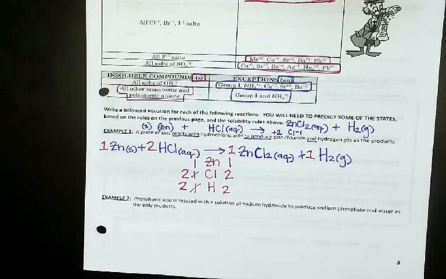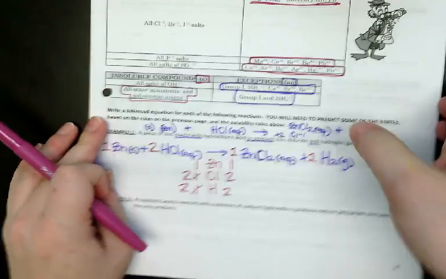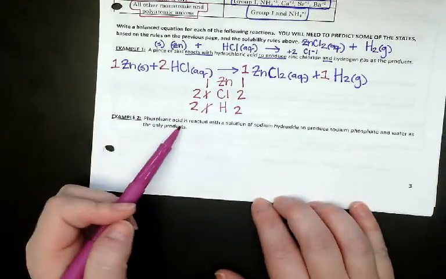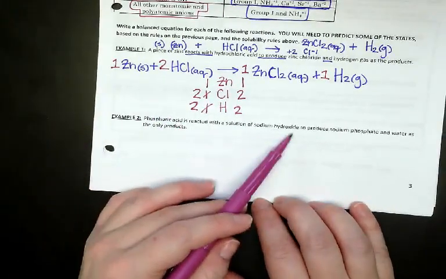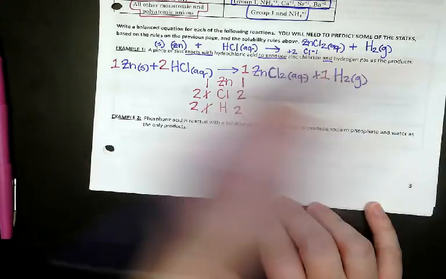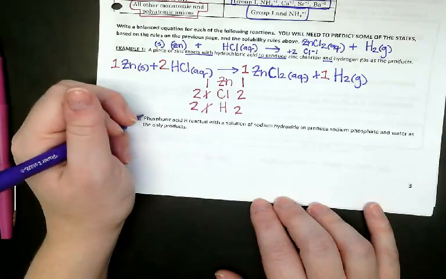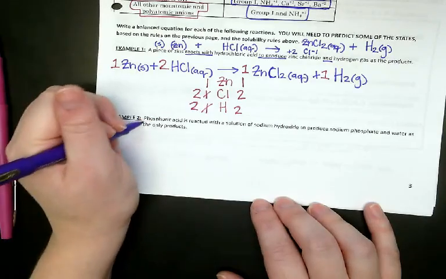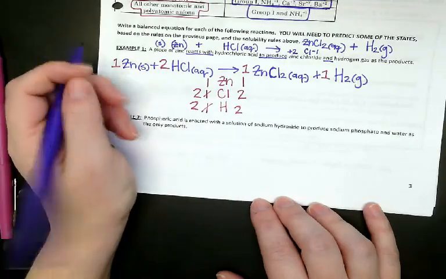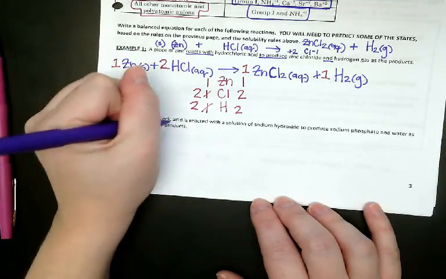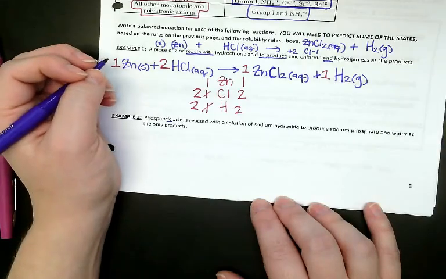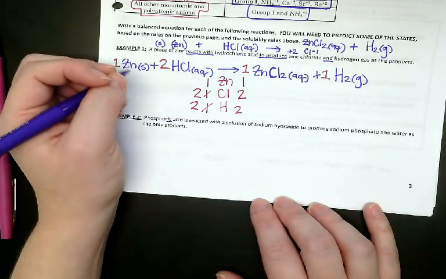It says phosphoric acid is reacted with a solution of sodium hydroxide to produce sodium phosphate and water as the only products. Okay, phosphoric acid is our first one. Is there a hydro in front? No. That means we're dealing with a polyatomic ion, right? Ic means we're dealing with what kind of polyatomic ion? Ate. Okay, remember ate something ic. So this is phosphate, which is PO4.